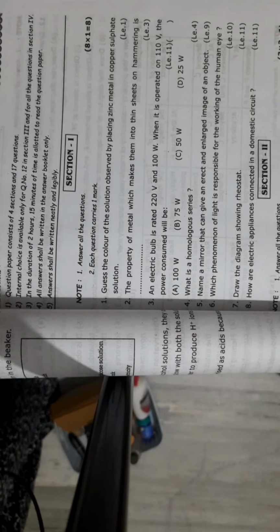Property of the metal which makes it into a thin sheet on hammering. Can you guess the answer? Which property of the metal is making it convert into a thin sheet? Say it fast. Thin sheet on hammering. Which property of the metal is making it into a thin sheet on hammering? Say the answer fast, I'm waiting.